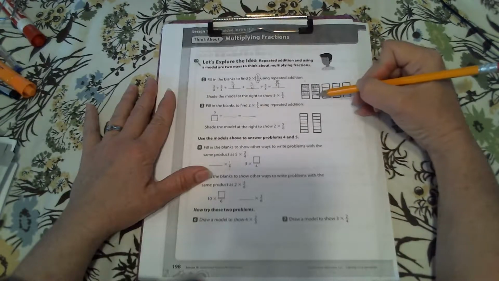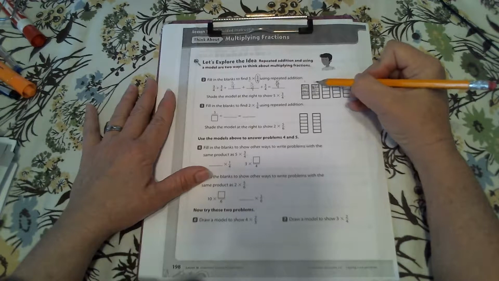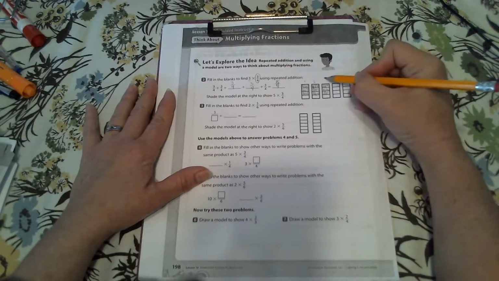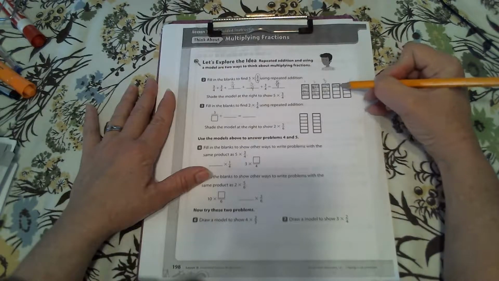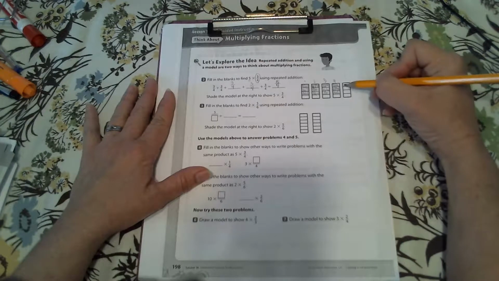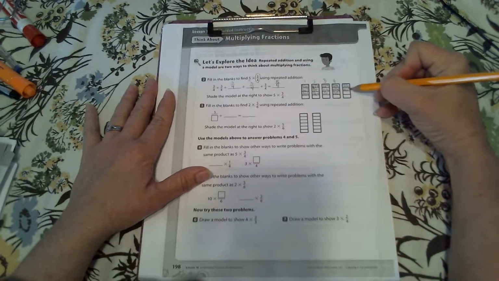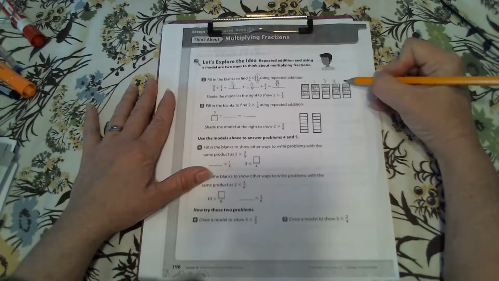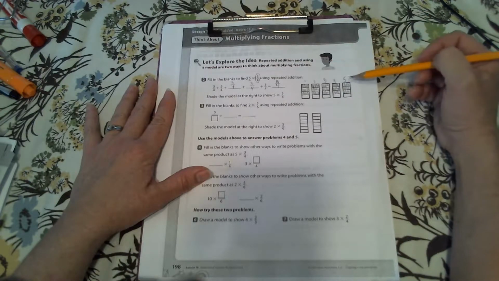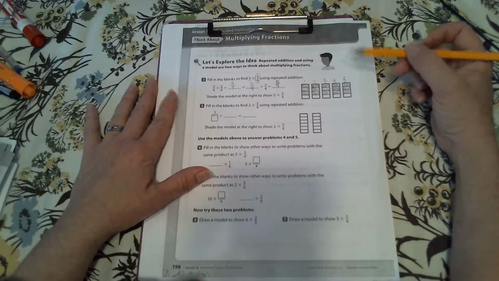1, 2, 3 out of 4. There's the second one. 1, 2, 3 out of 4. There's the third one. 1, 2, 3 out of 4. There's the fourth one. And then the last one, 1, 2, 3 out of 4. There's the fifth one. So that's an example of a model that shows 5 times 3/4.